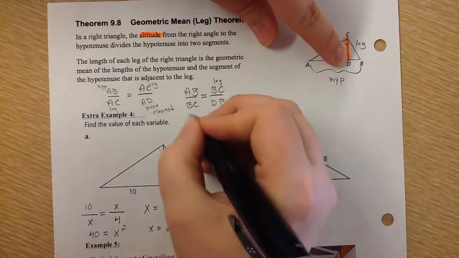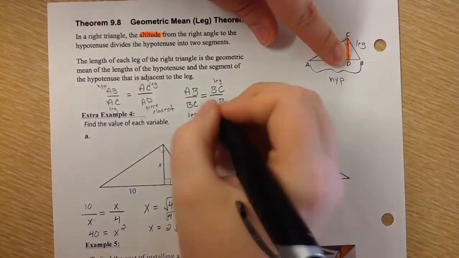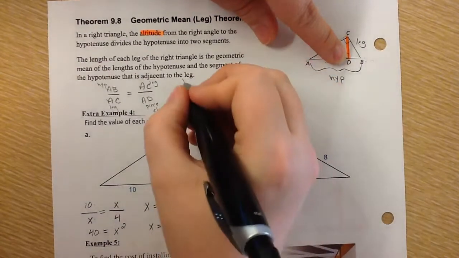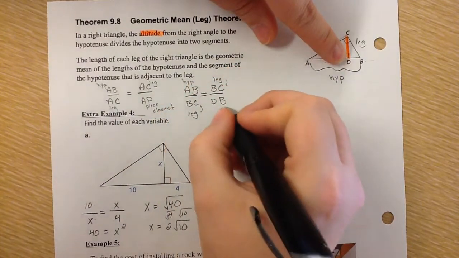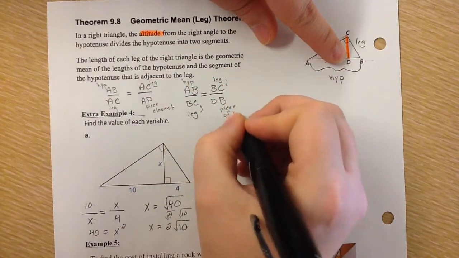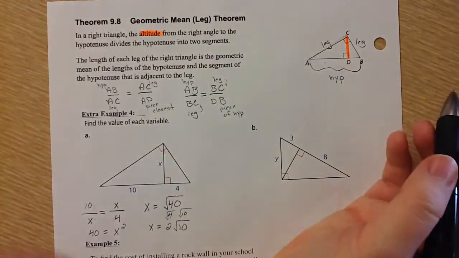Again, these are both legs, leg, leg. This guy and this guy are both legs. This is the whole hypotenuse, and this is the piece of the hypotenuse, the piece of the hypotenuse that's closest to that leg.